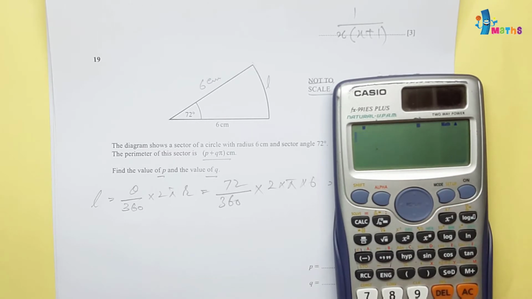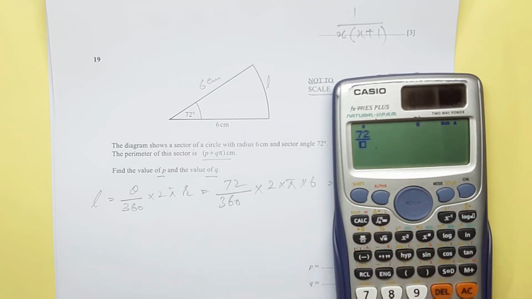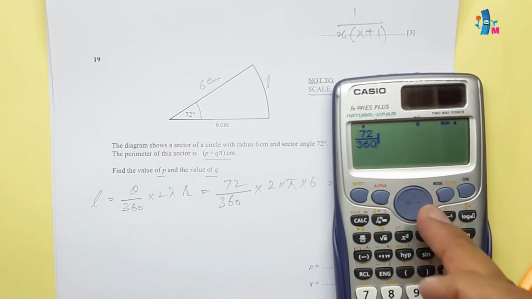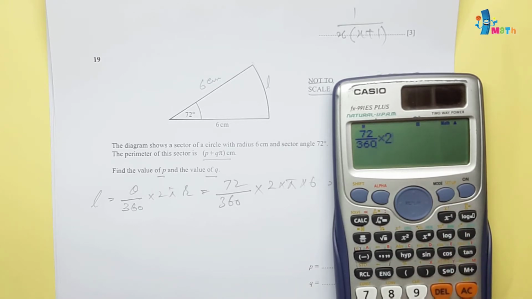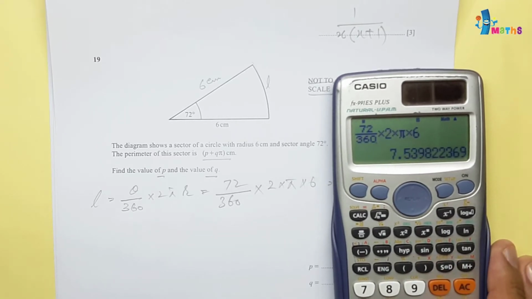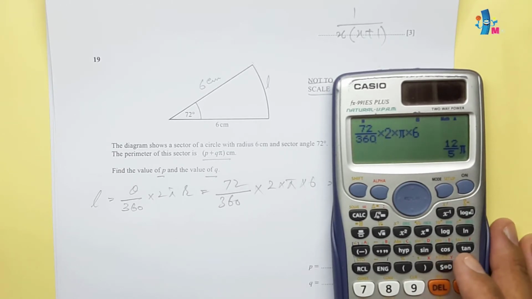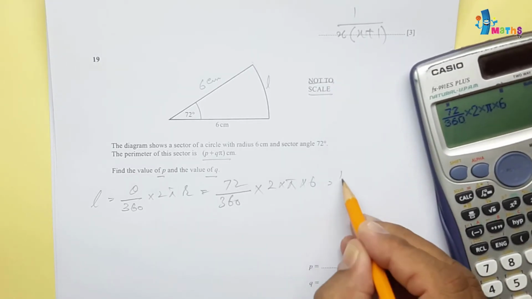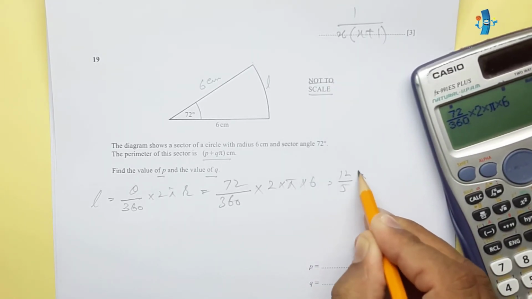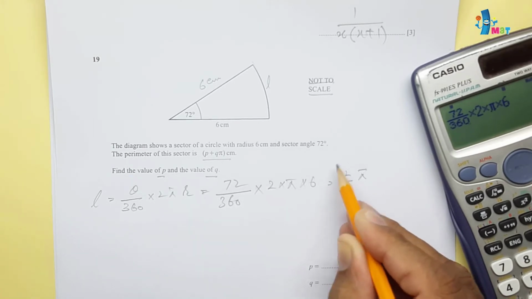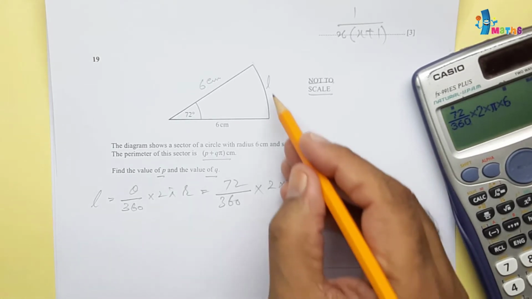So 72 divided by 360 multiplied by 2, multiplied by pi, multiplied by 6. This will be equal to 7.53, or we can write this as 12 over 5 pi. So in terms of pi we have written this. This is the length of this side.